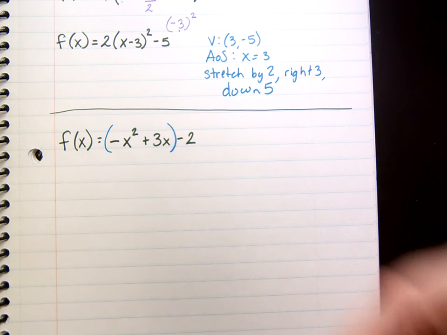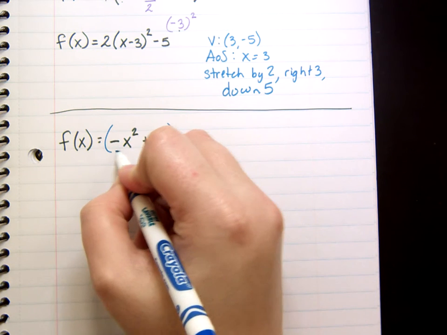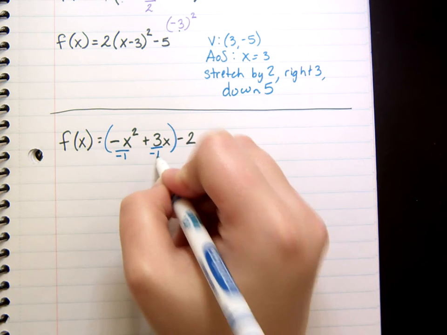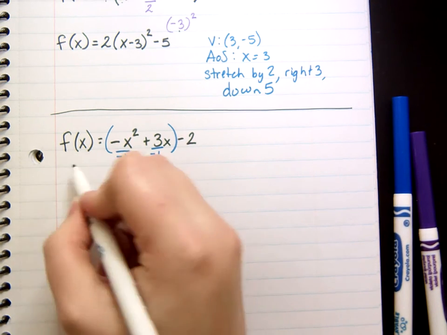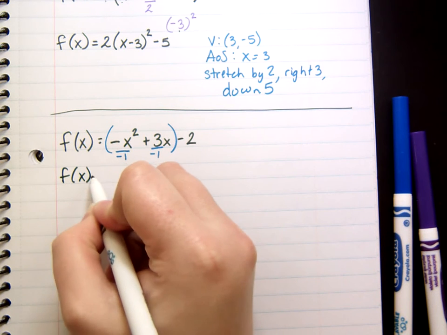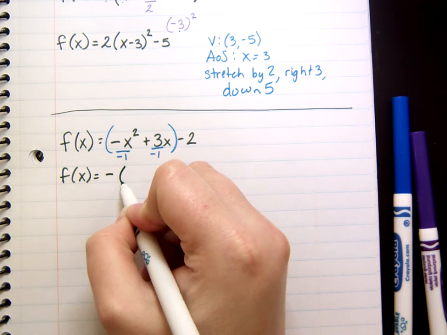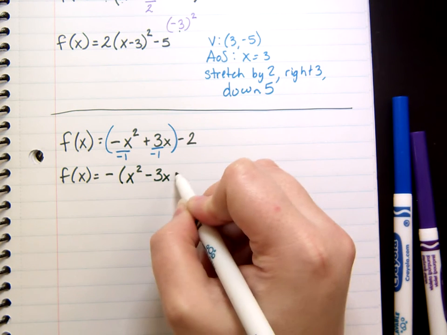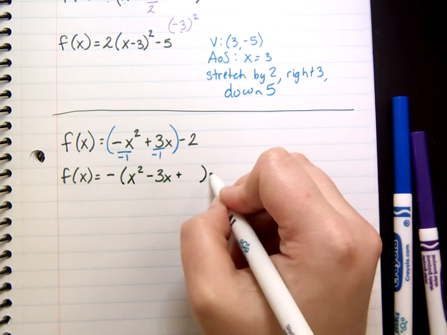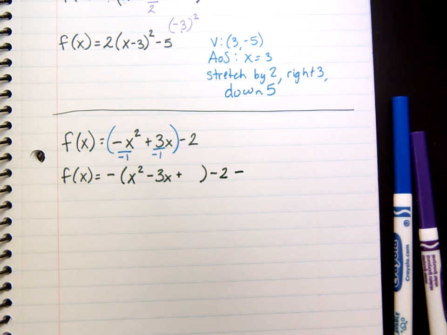I have to factor out the negative, so I'm going to end up dividing both of these by a negative 1. When I rewrite this, I'm going to end up with f of x equals negative, positive x squared minus 3x, plus a little bit of space, minus 2 and minus.